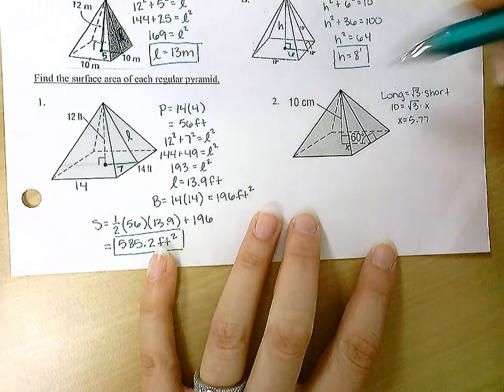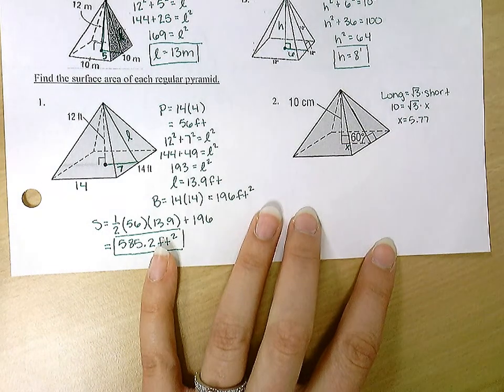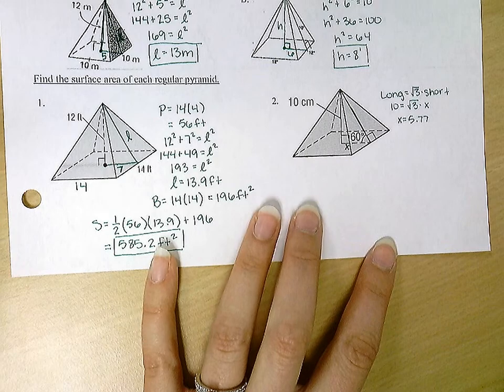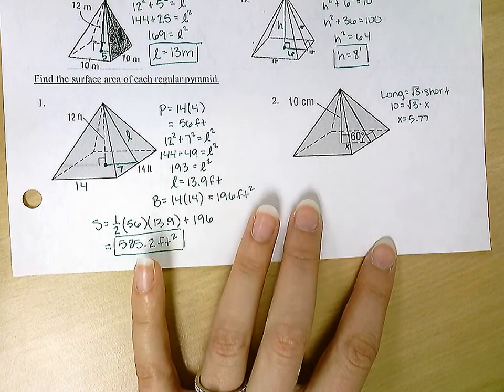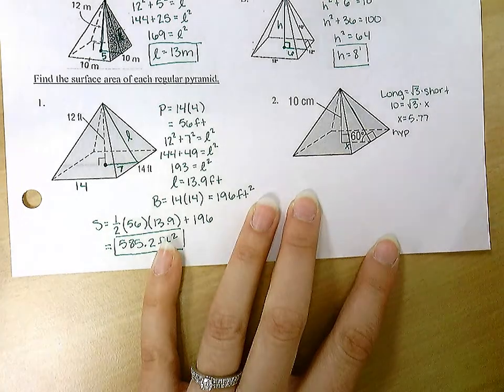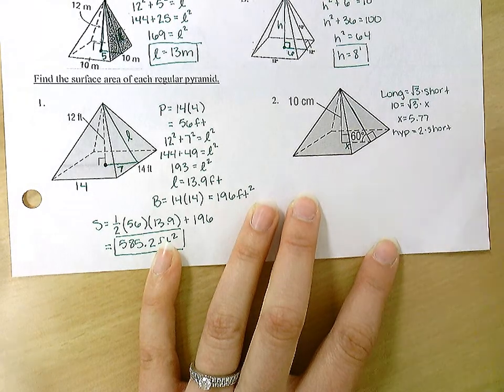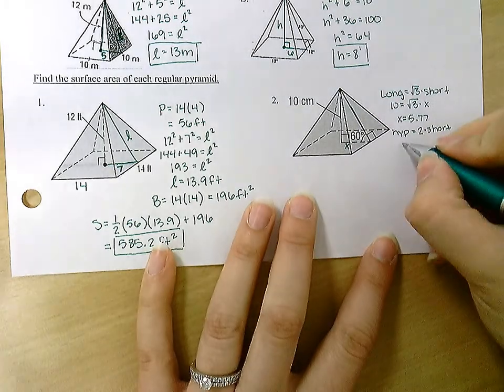Then we also need this slant height here, right? So I can use these rules again to find the slant height. That's the hypotenuse now. So we would have hypotenuse is equal to 2 times the short side, and we just found the short side.